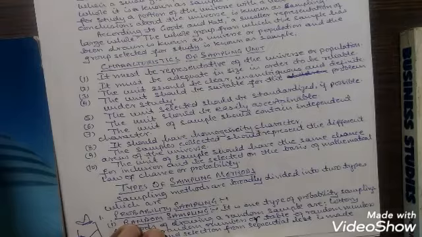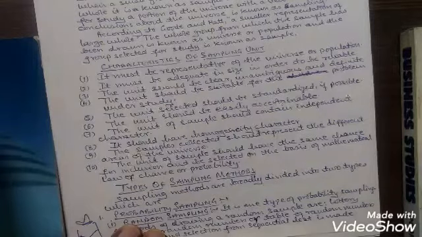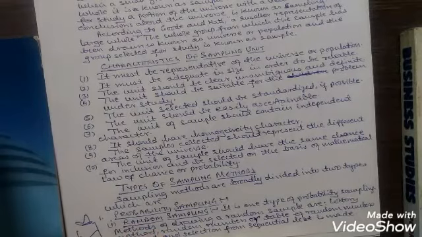The unit of sample should have the same chance for the inclusion and be selected on the basis of mathematical law of chance or probability, and the selection of the unit for study should be based on mathematical law of chance or probability. Then types of sampling method.